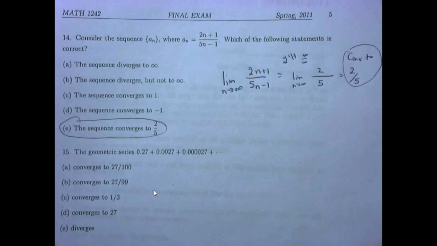You notice that some of these multiple choice problems are taking me 10 seconds to do. Some other ones are taking me a little bit longer to do. That's all right. You've got 3 hours. You're not going anywhere. All right.